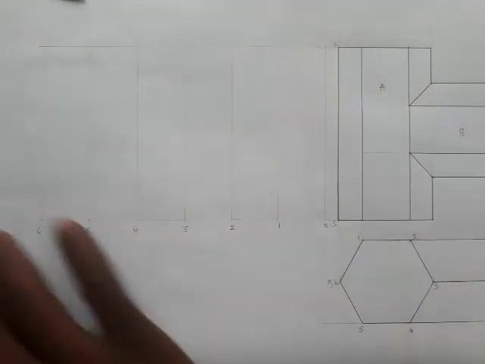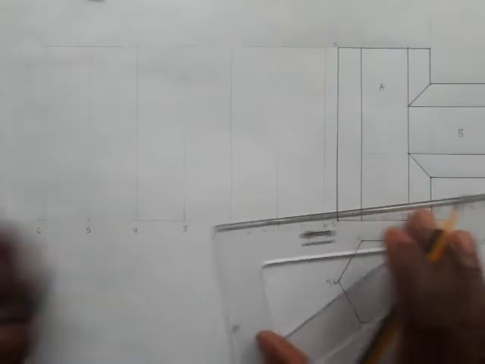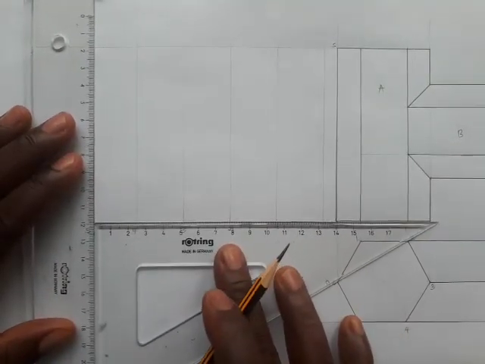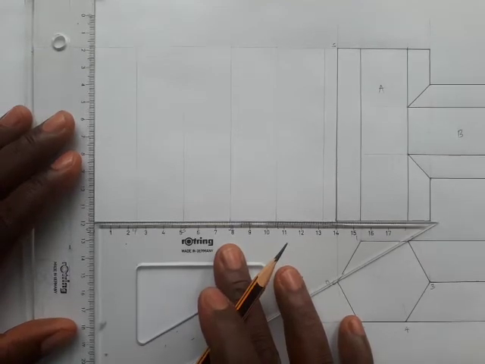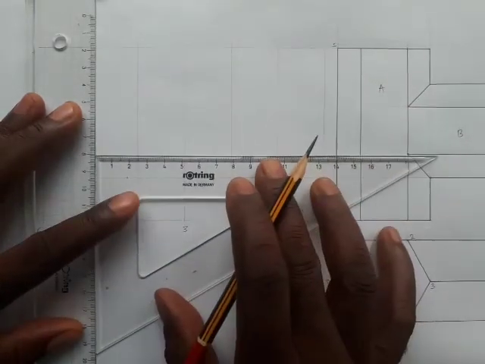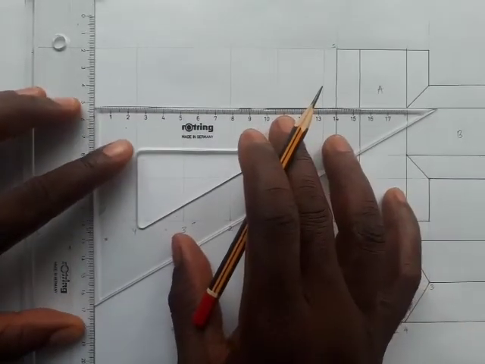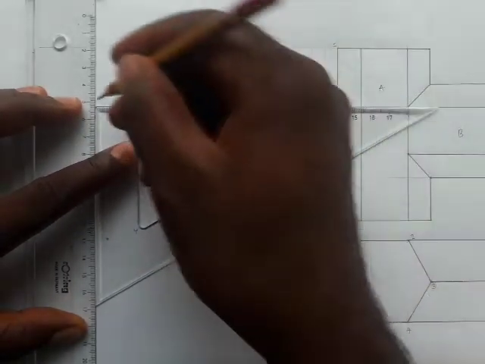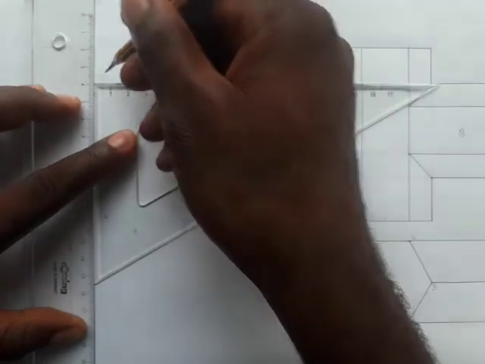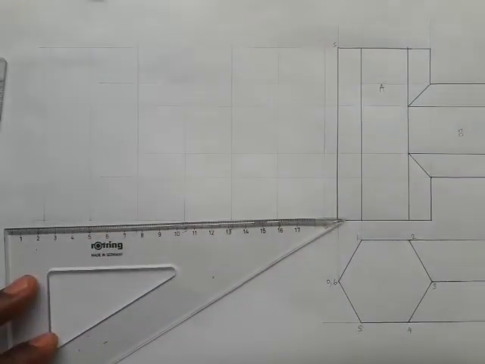All right, now let's transfer lines from these points into this development. So align your set square properly and transfer lines, thin lines, this point to this point, and to the top there. Okay, so I'm just going to extend these ones.